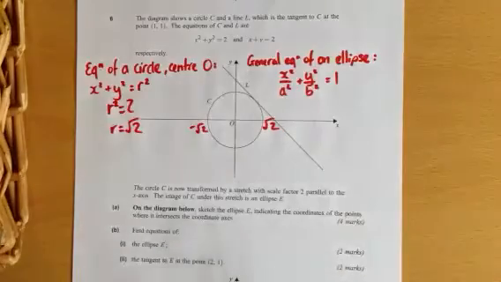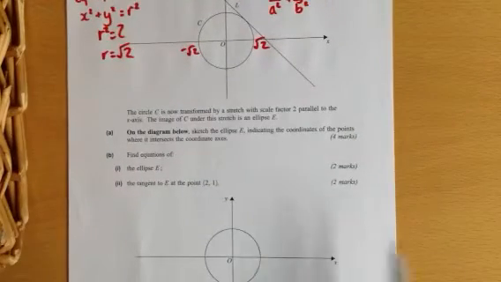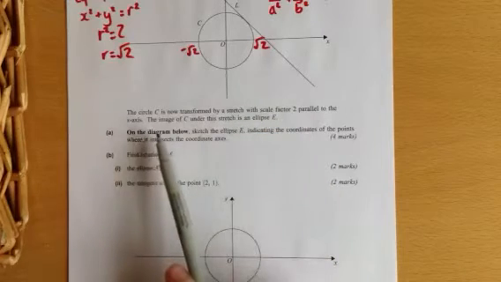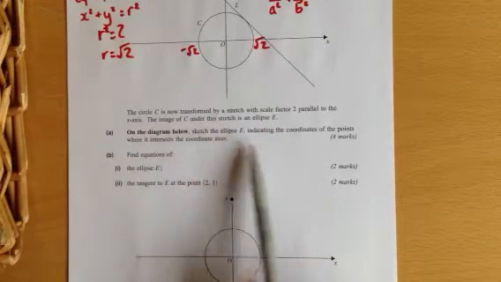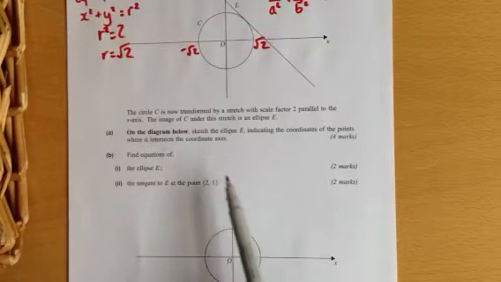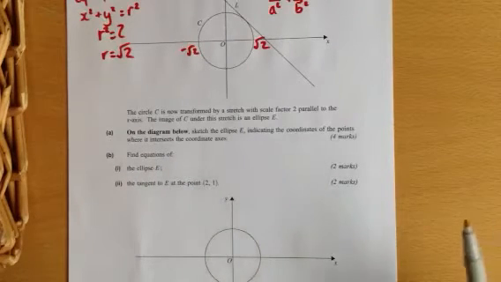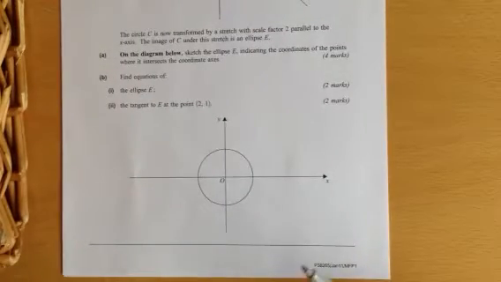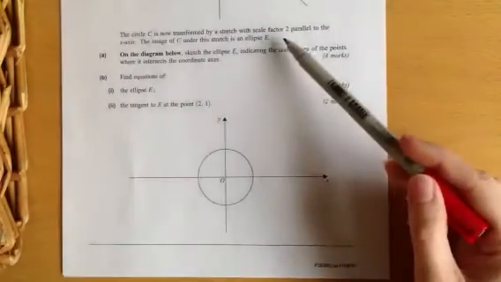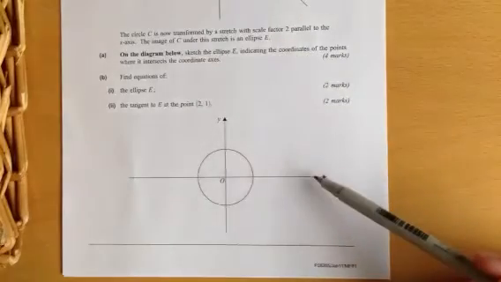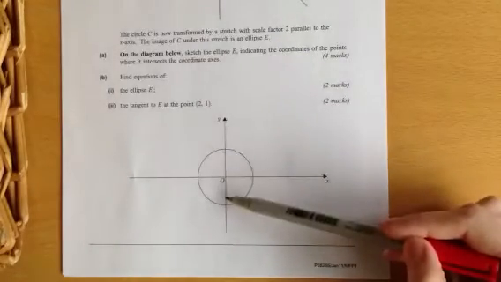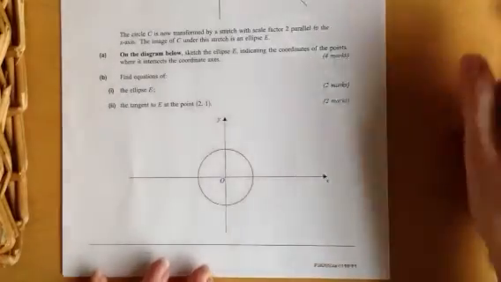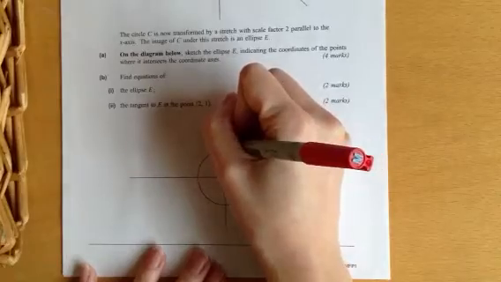So the circle C is now transformed by a stretch with scale factor 2 parallel to the x-axis. The image of C under this stretch is an ellipse E. On the diagram below, sketch the ellipse E, indicating the coordinates of the points where it intersects with the coordinate axes. So, down here, if we've got a scale factor of 2 parallel to the x-axis, then the y values aren't going to change. So they're going to stay where they are, which at the moment is at root 2 and at minus root 2.